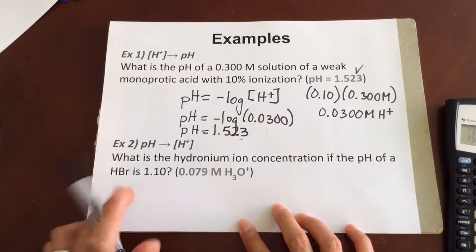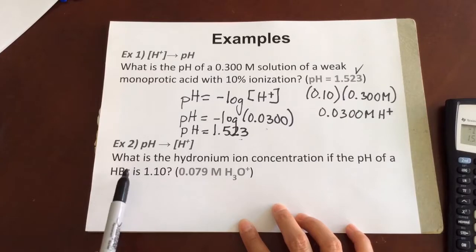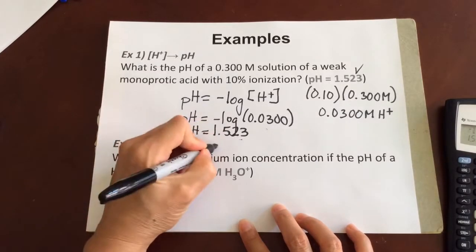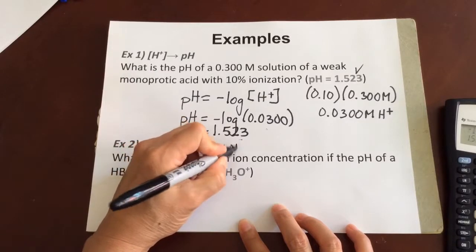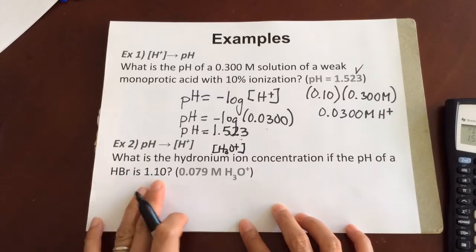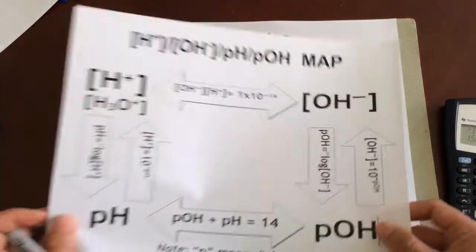The next problem says you're going from pH to H+. So let's see how that works. It says, what is the hydronium, H3O+, ion concentration if the pH of a solution is 1.10. So once again, have your map accessible.